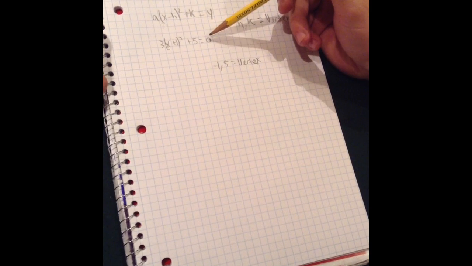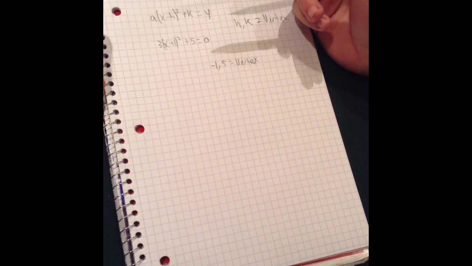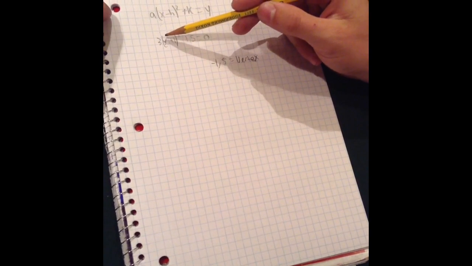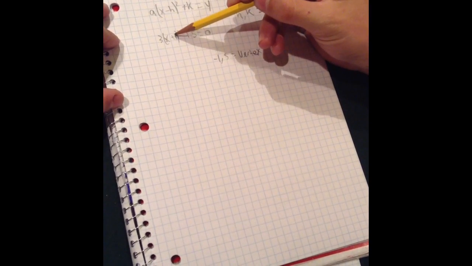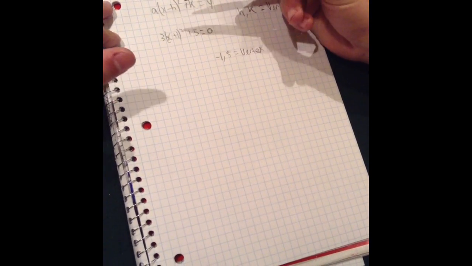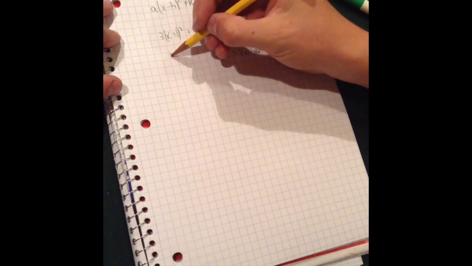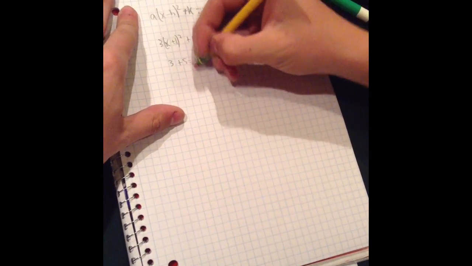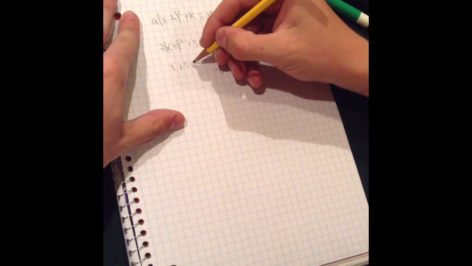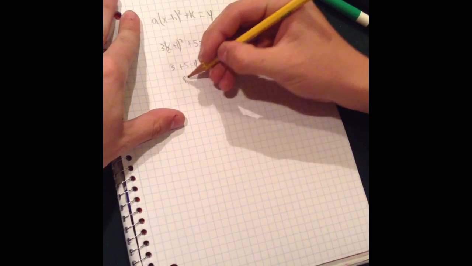Now what we have to do is find the x-intercepts. We have to find the y-intercept, which what we do is we set x equal to 0 and then solve out to see what y equals. So say x equals 0, so 0 plus 1 is 1, 1 squared is 1, so 3 times 1 is 3, plus 5 equals 8. So y is equal to 8.